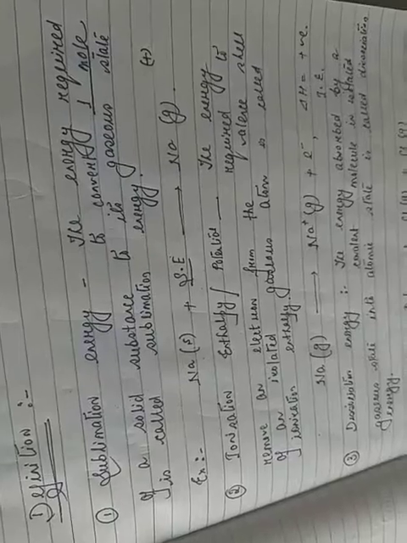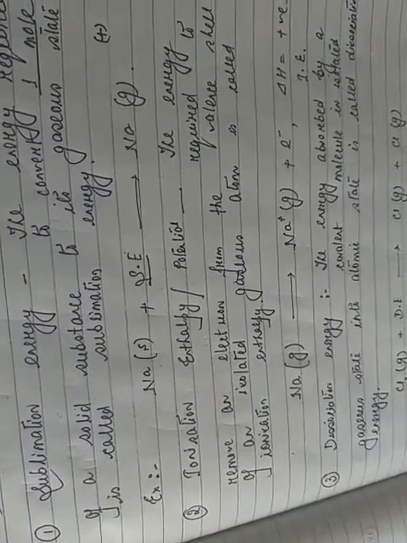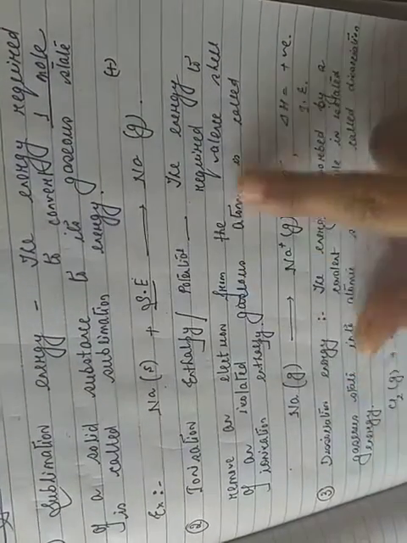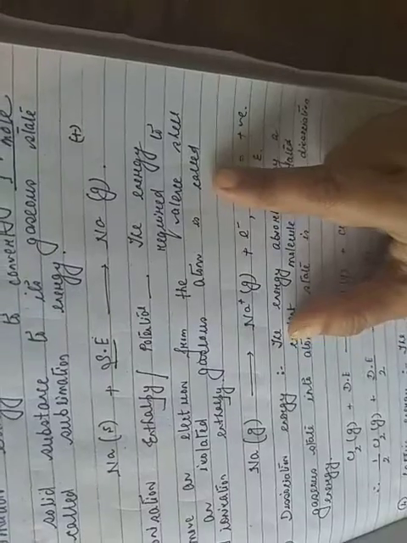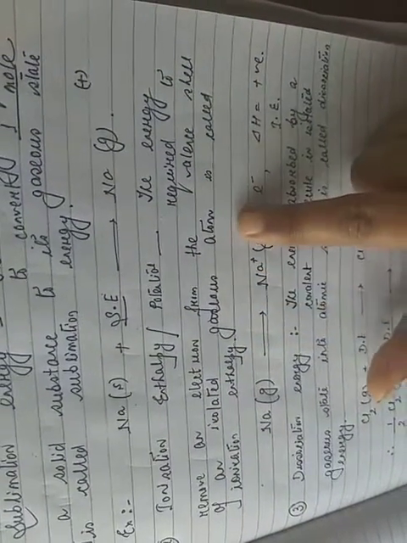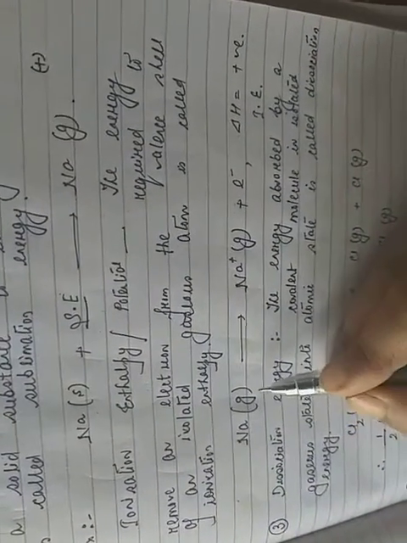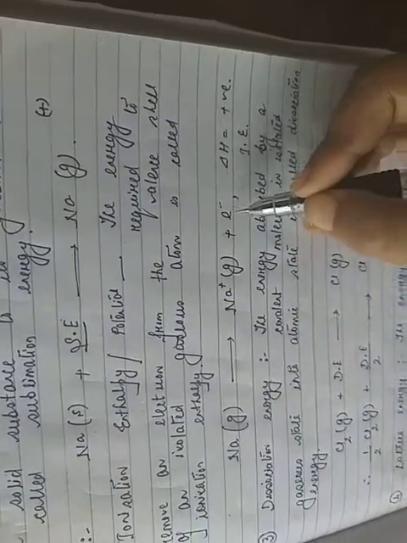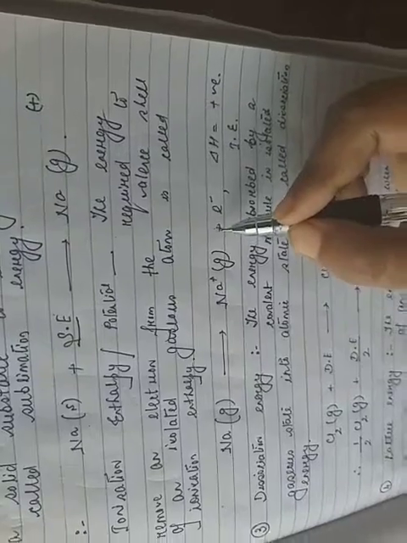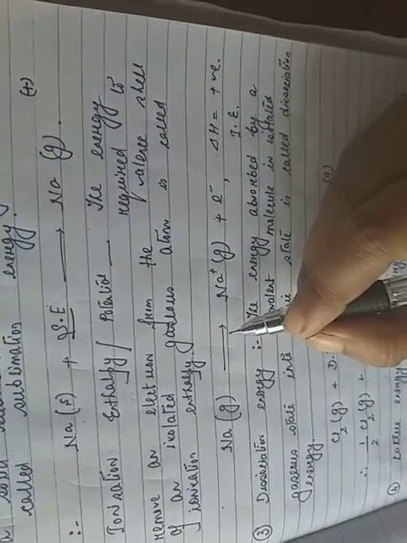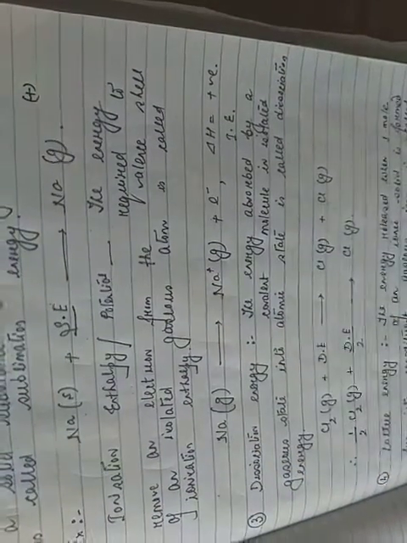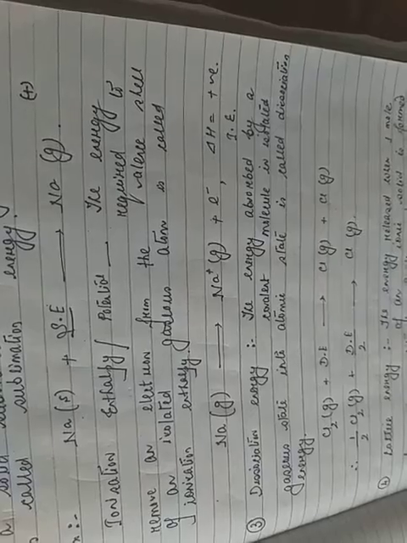Coming to the next, that is ionization potential or ionization enthalpy. The energy required to remove an electron from the valence shell or ground state configuration of an isolated gaseous atom is called ionization enthalpy. So gaseous sodium will change to sodium ion with the loss of 1 electron. In doing so, whatever minimum amount of energy is required to be supplied is called ionization enthalpy. And this is also for 1 mole of sodium in gaseous state.